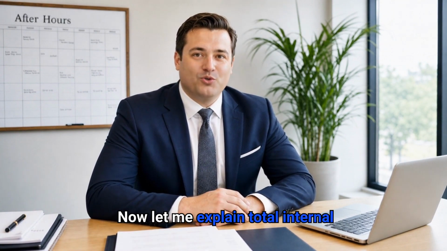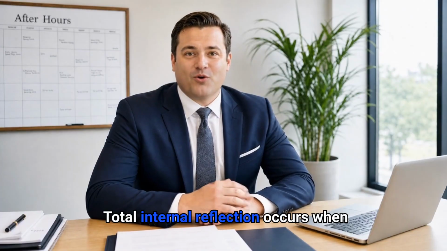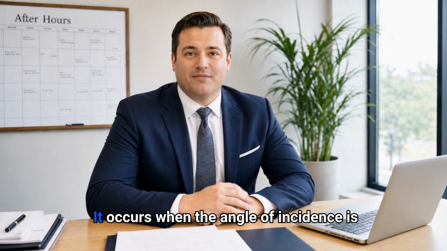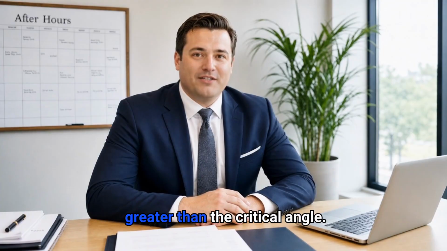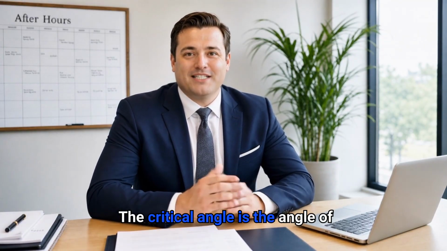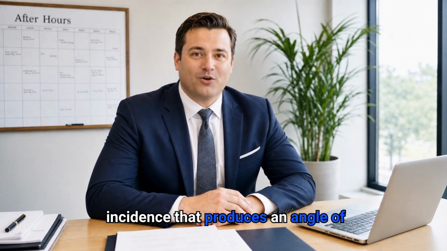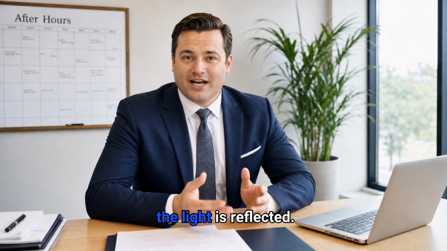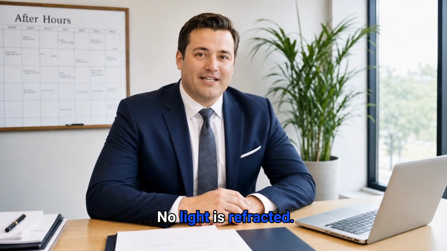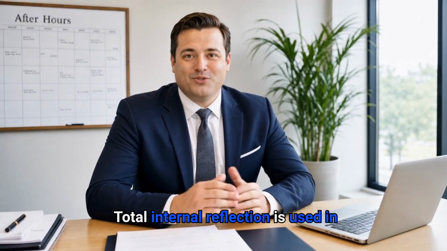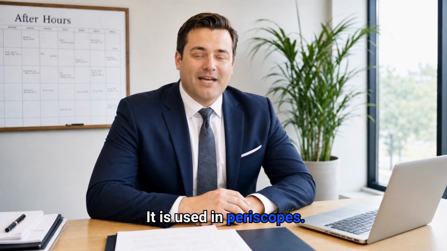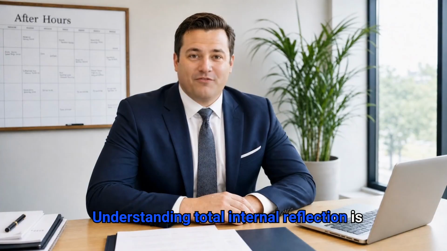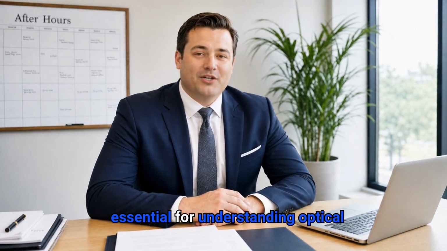Now let me explain total internal reflection. Total internal reflection occurs when light travels from a denser medium to a less dense medium. It occurs when the angle of incidence is greater than the critical angle. The critical angle is the angle of incidence that produces an angle of refraction of 90 degrees. When total internal reflection occurs, all the light is reflected. No light is refracted. Total internal reflection is used in optical fibers. It is used in periscopes. It is used in binoculars. Understanding total internal reflection is essential for understanding optical instruments.